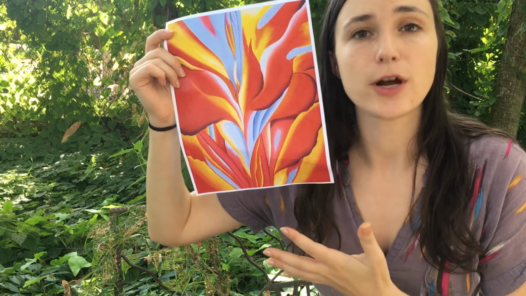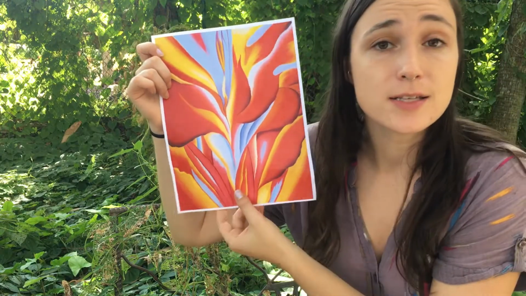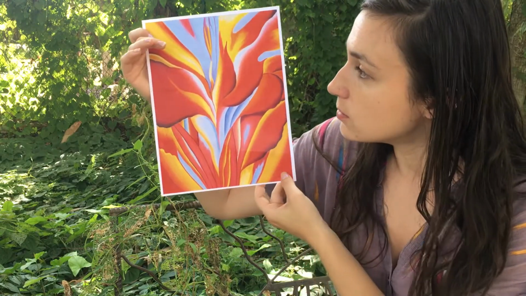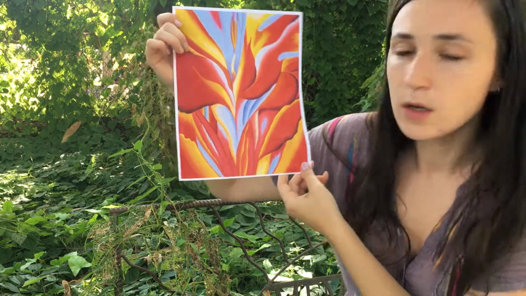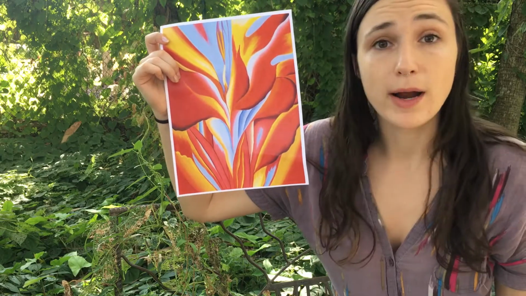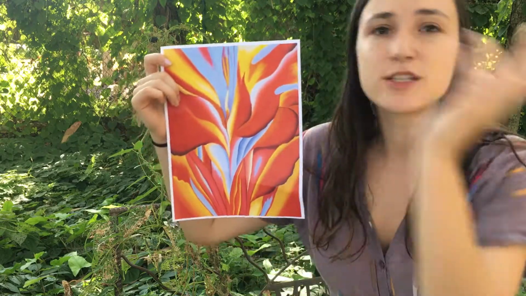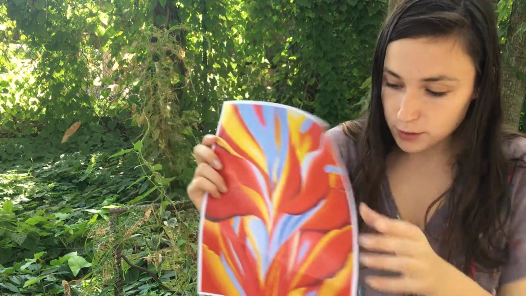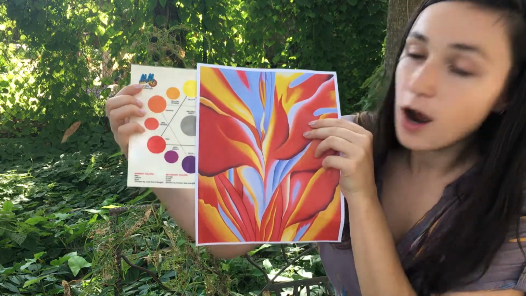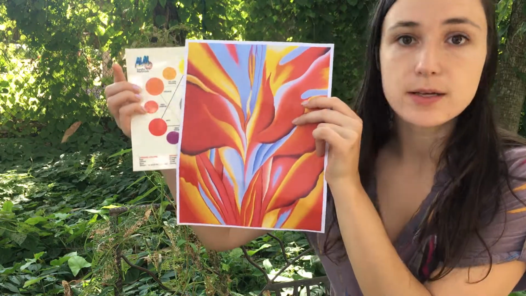Abstract means that you cannot directly see what the painting is trying to represent. Though it is a picture of a flower and the curves of the inside of the flower, it is kind of hard to tell. What else does this painting remind you of? Because Georgia O'Keefe uses bright, warm colors, this painting actually reminds me of a fire, with its flames bursting up. You can see that Georgia O'Keefe uses the other half of the color wheel. She uses all warm colors in this.